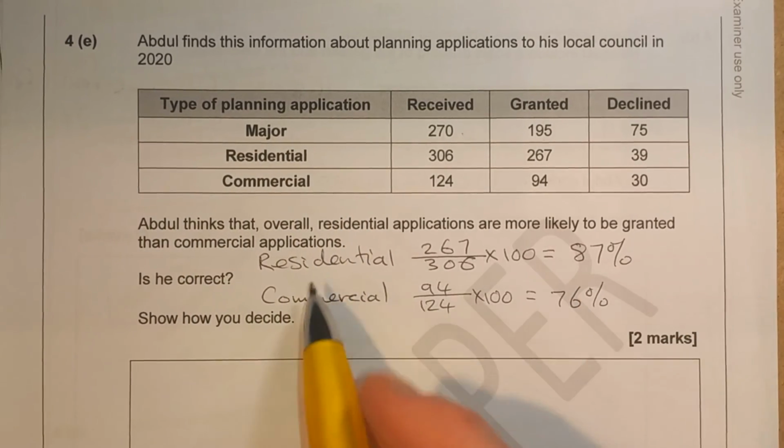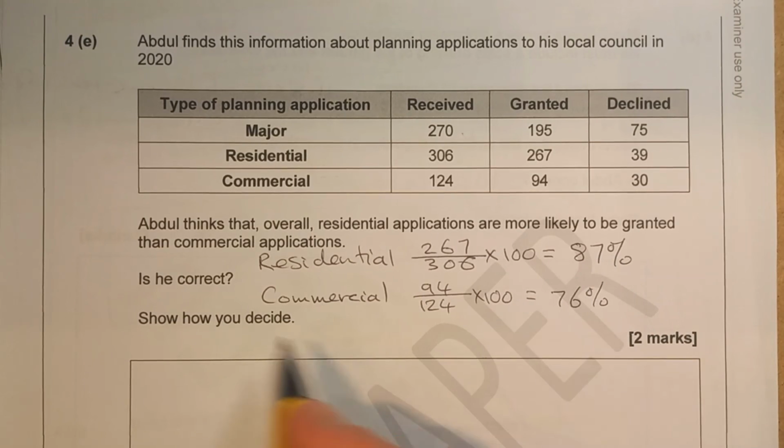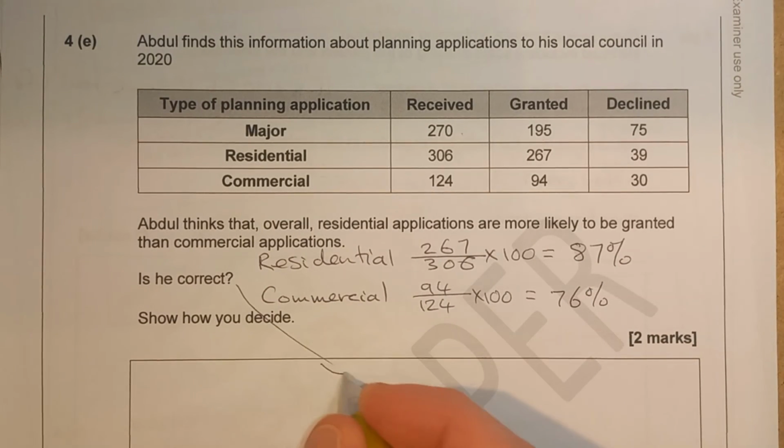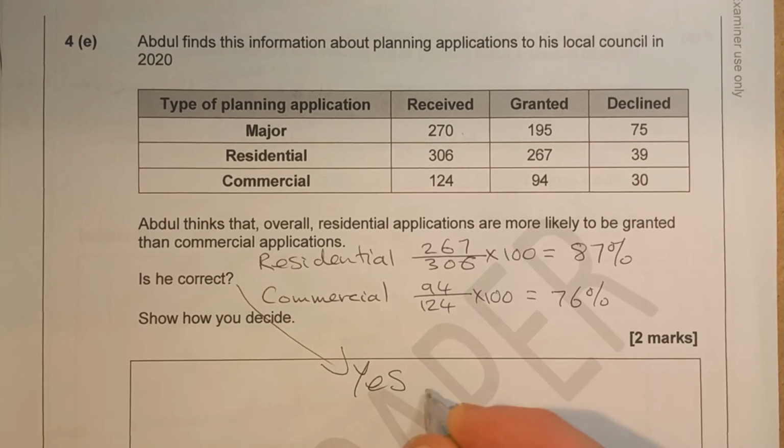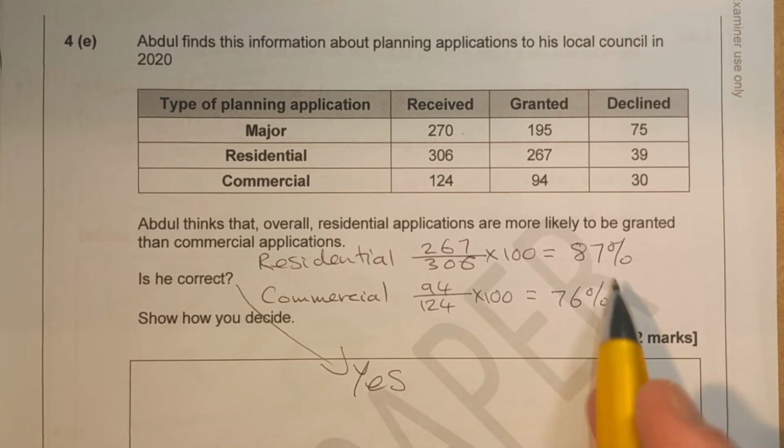He thinks residential are more likely to be granted. Is he correct? Yes, he is, because we had a higher percentage granted than we did for commercial.